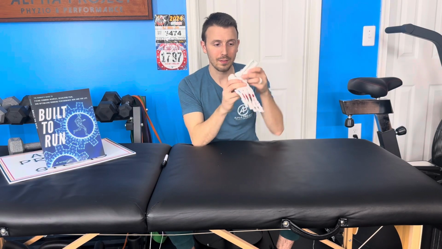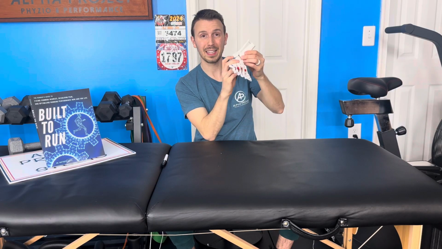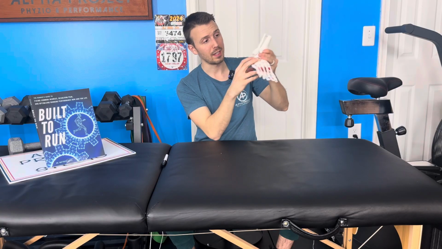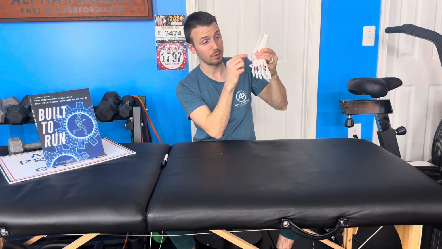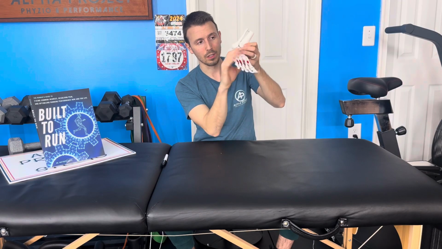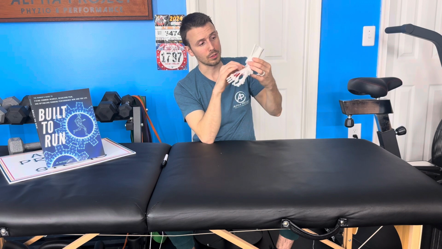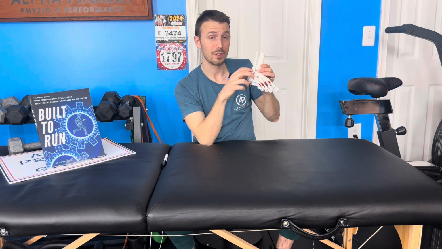So if we have a straight inversion ankle sprain, you'll get the calcaneofibular ligament, which connects your heel bone, the calcaneus, to the fibula. And if there's a little more of the foot twisting in and down, which is very, very common, you'll also get the ATFL, the anterior talofibular ligament.